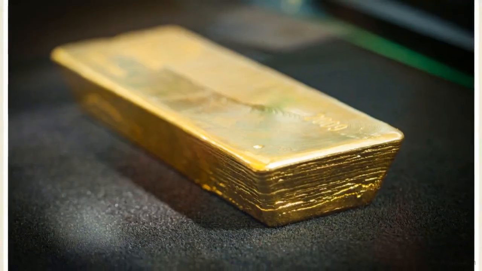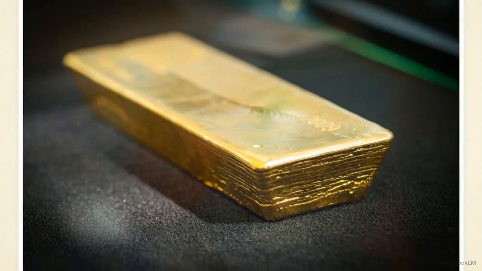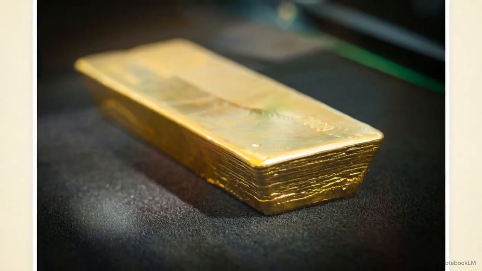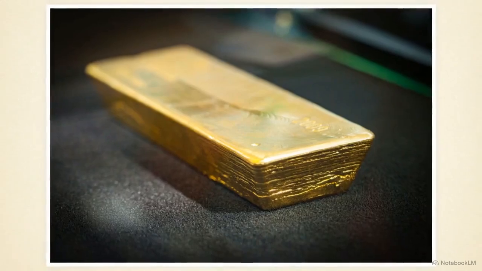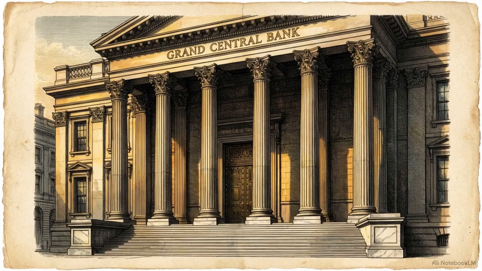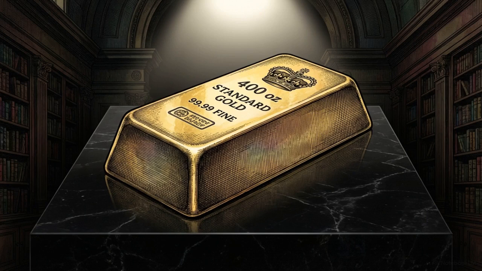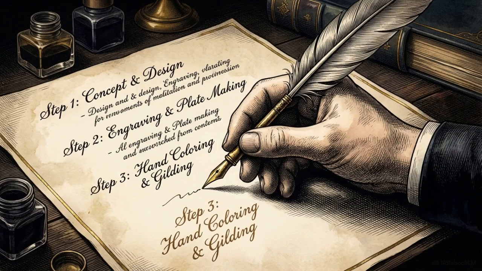This testing process created the Good Delivery Standard, a 400-ounce gold bar with its verified purity stamped on the surface. It is the universal unit of trust among central banks. Standardized purity testing transformed gold from a raw, localized metal into a globally trusted reserve asset. Write your third note. 3. Fixed money equals gold parity.